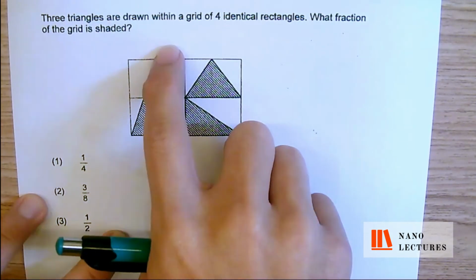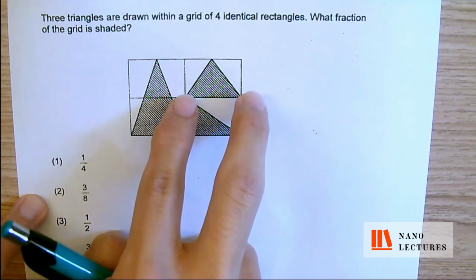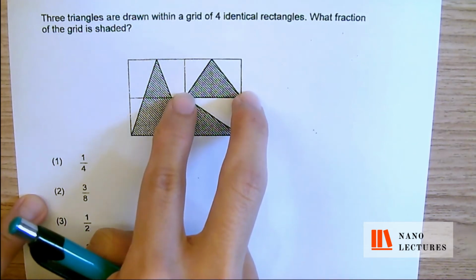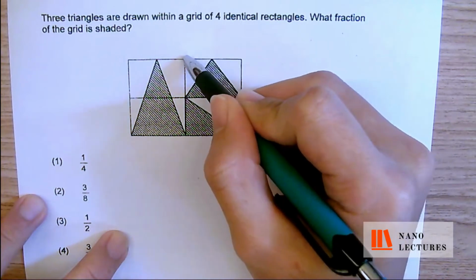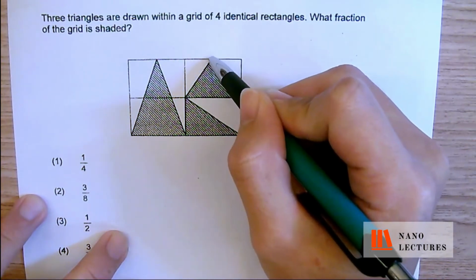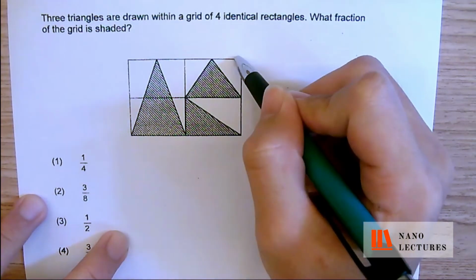Do not forget that. Now, using the same logic, do you see that this triangle's base is the exact same length as this rectangle? And then the tip of the triangle is touching the opposite side of the rectangle. So therefore, this triangle is also half of this rectangle.